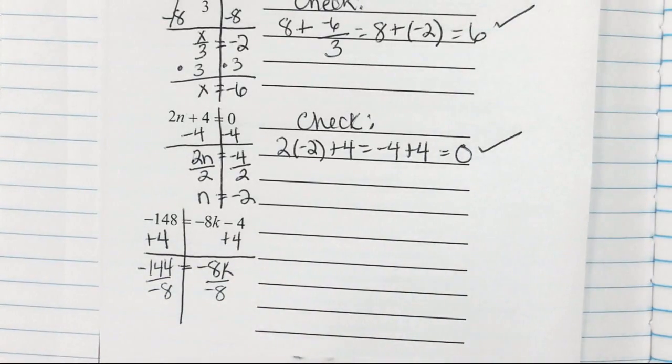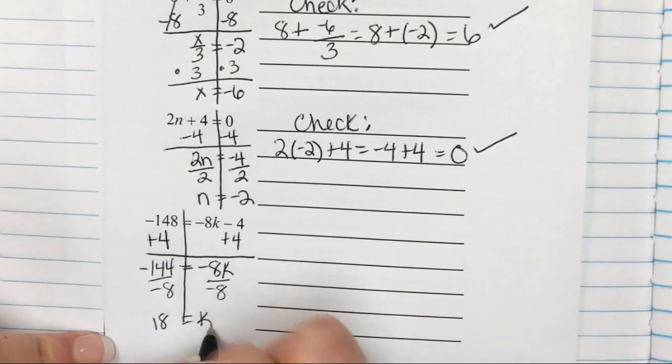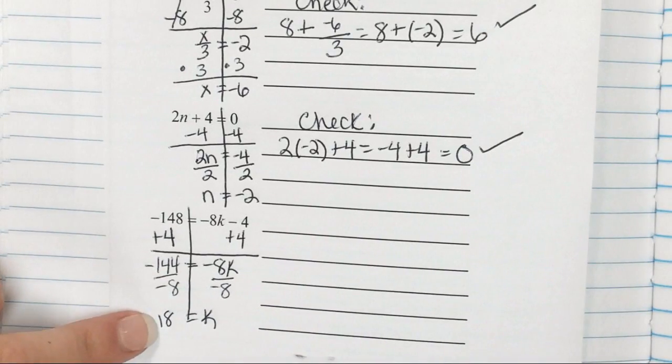And negative 144 divided by negative 8 is not a mental math skill that I know, although I probably should. Grab my handy dandy calculator here. And that would be 18. So I have 18 is equal to k. Remember, a negative divided by a negative results in a positive answer.